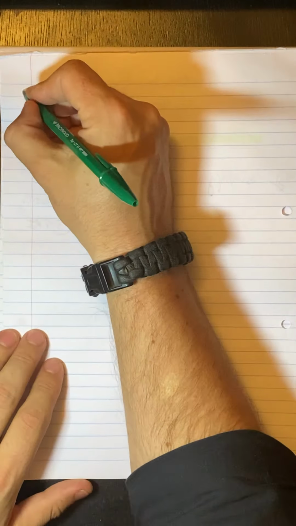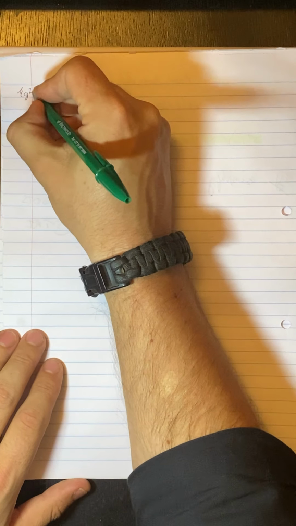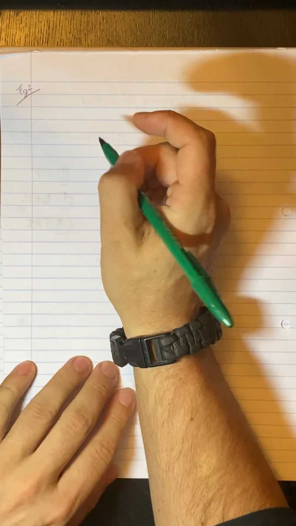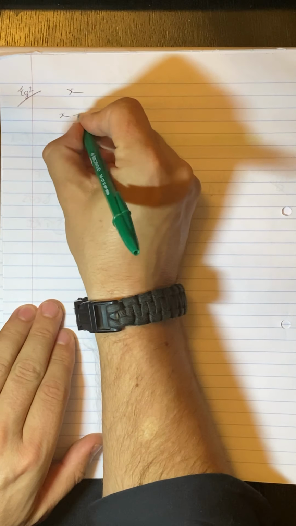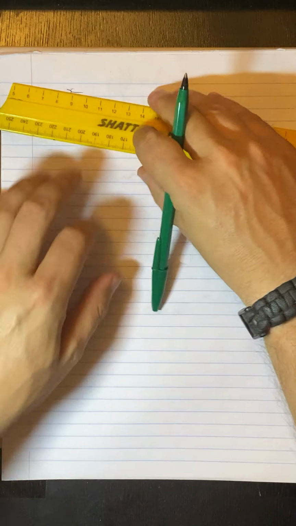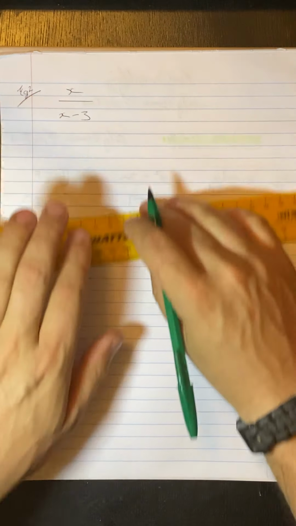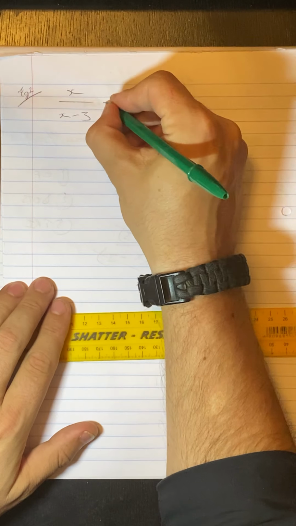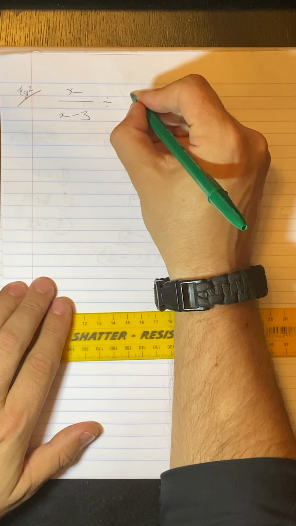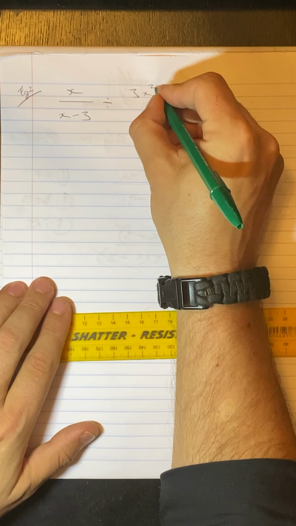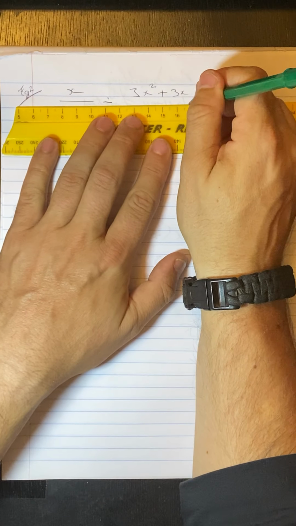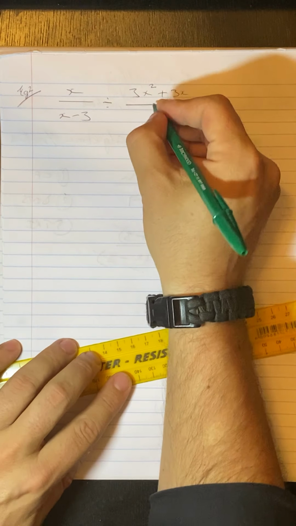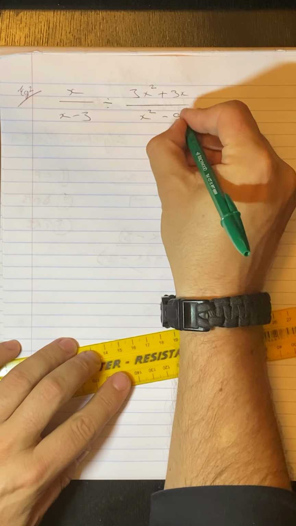So example 2. Again, the question is simplify, and they're asking us to simplify x over x minus 3 divided by 3x squared plus 3x over x squared minus 9.